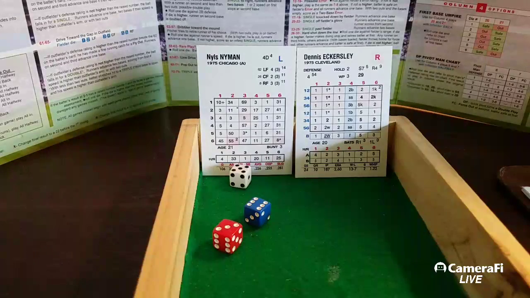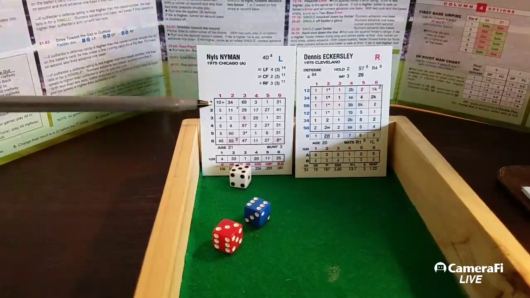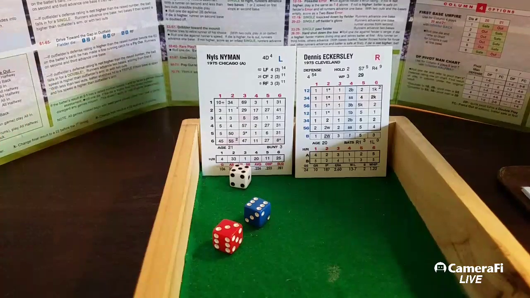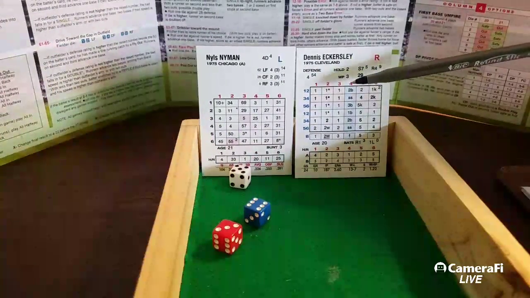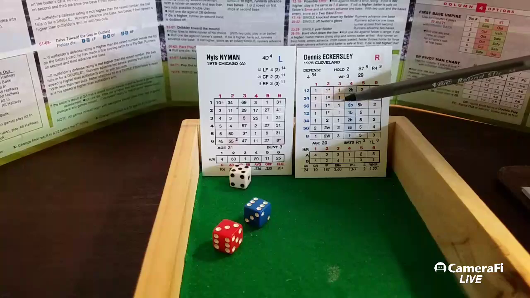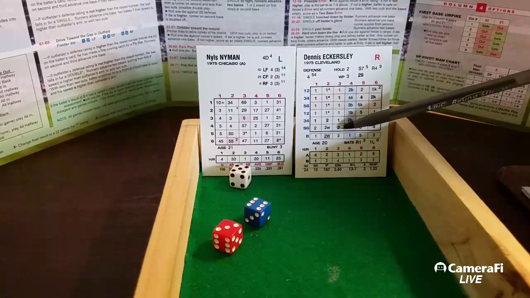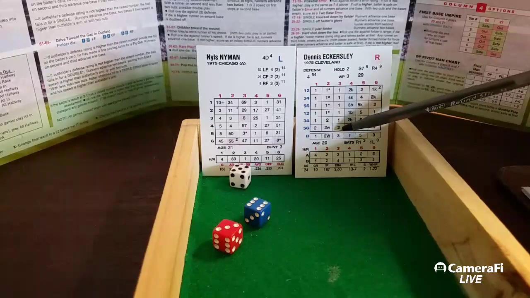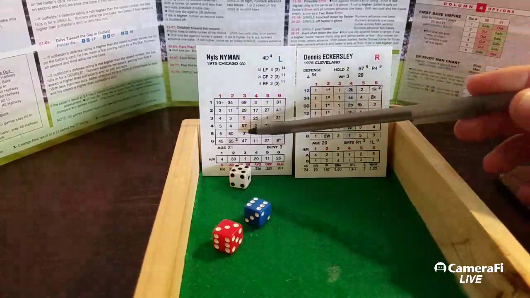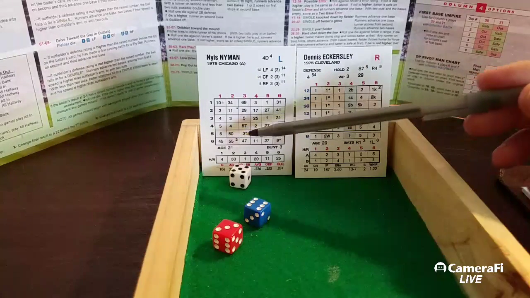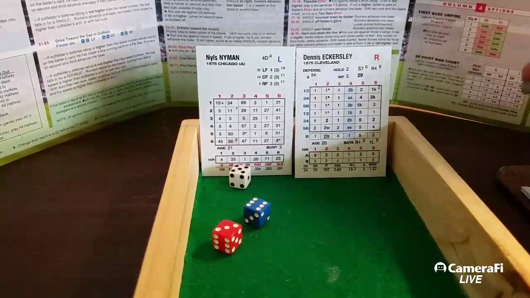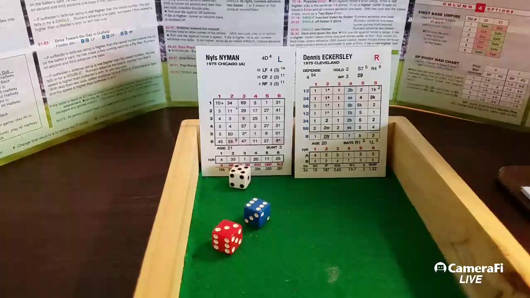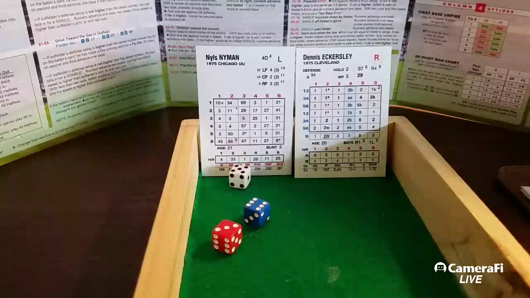And we get a 3-5-6. So for Niles Nyman, a 3-5 is a number 3. And a 3-6 for Eckersley against a lefty is a 2. So we have a 3, we have a 2. That's a total of 5 in column 3. And a 5 in column 3 is a fly out to left field for out number 1.